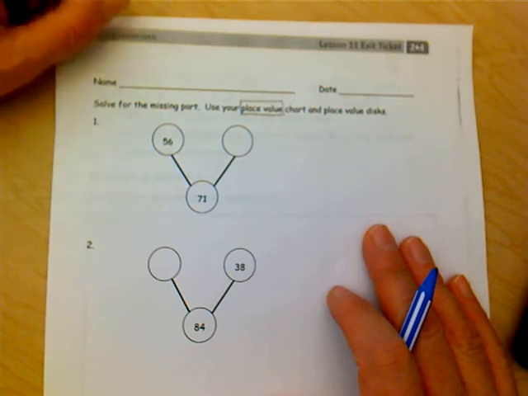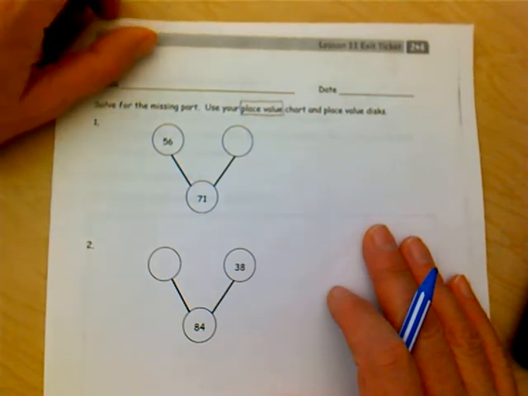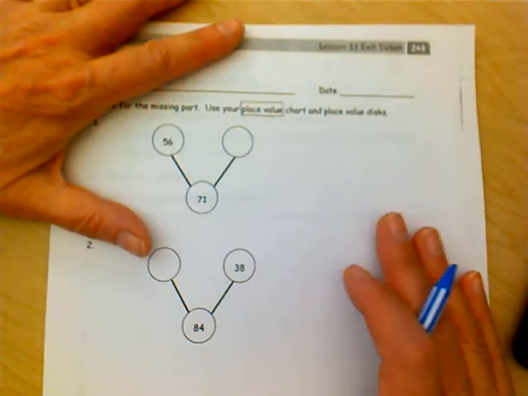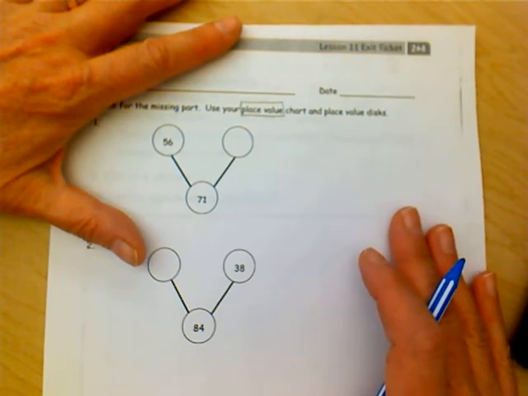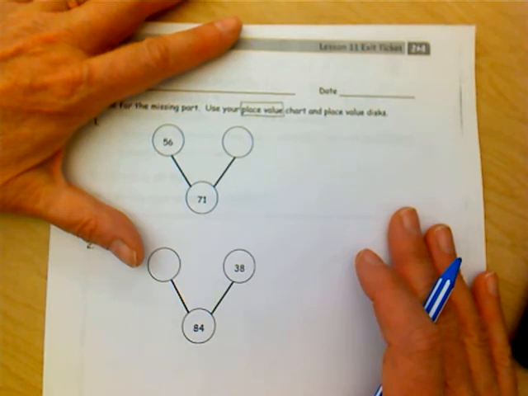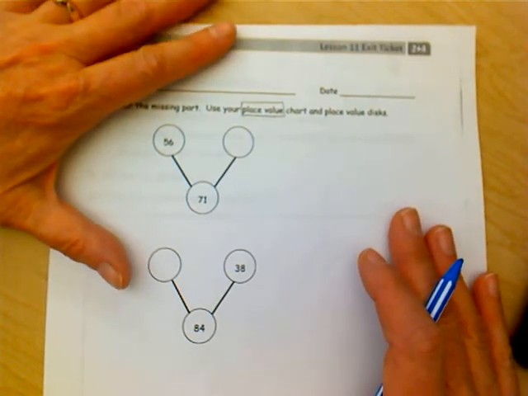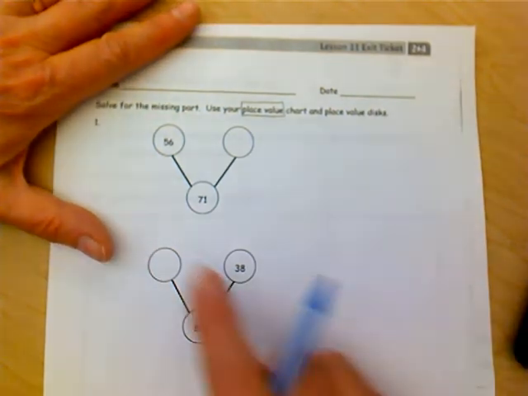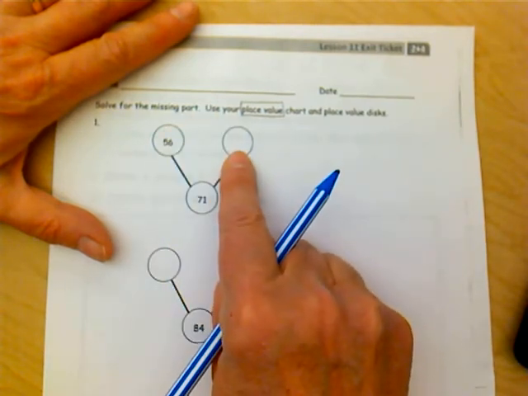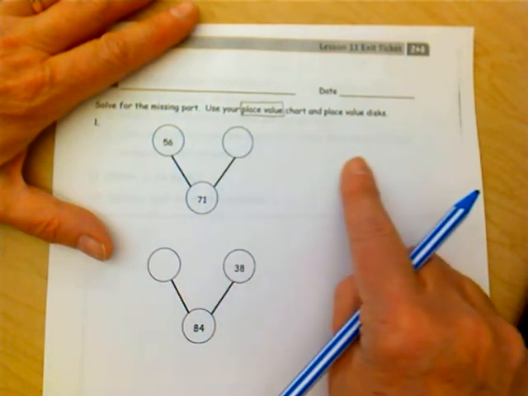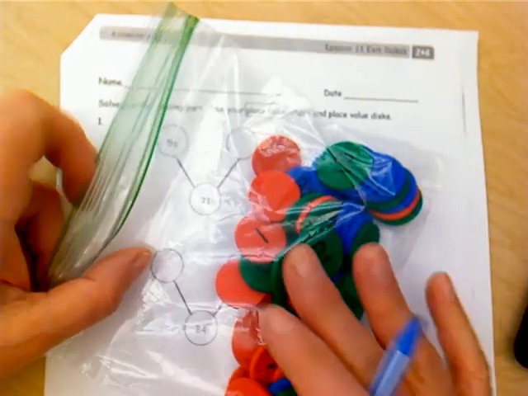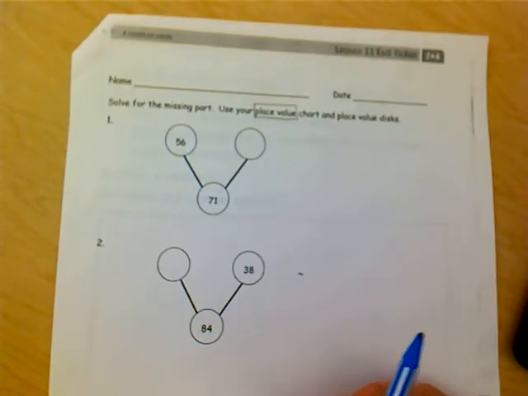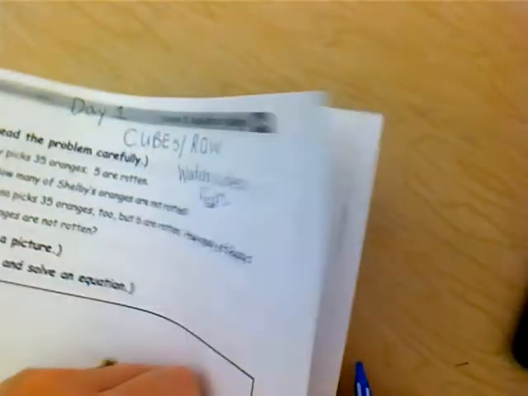And I'm going to tell the parents out there, and I should have said this yesterday and I didn't, please do not do the standard algorithm with your students just yet. That is coming in a few days. Right now, manipulating the value discs is what we're trying to go for. So we need to know what the missing part is. We want to see the equation that you're going to do, and then you should be using your value discs to solve those problems.